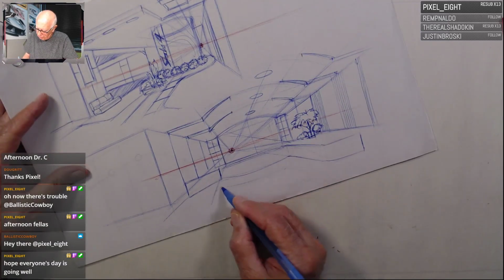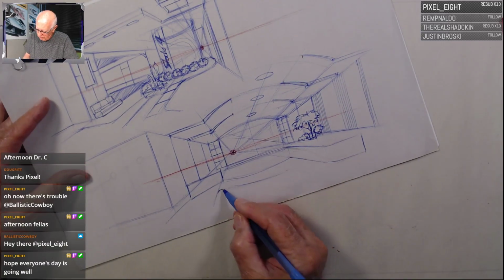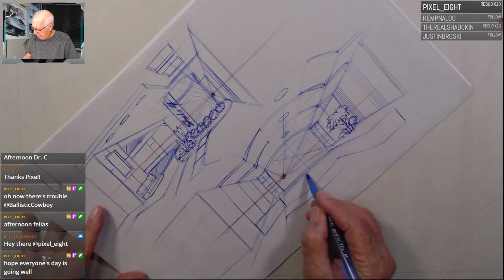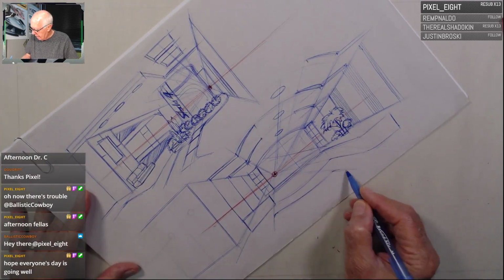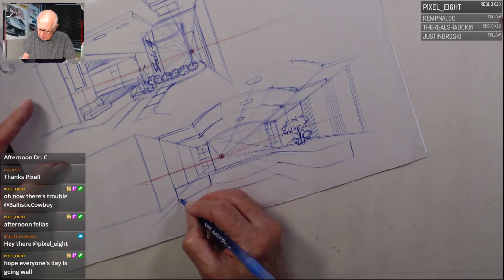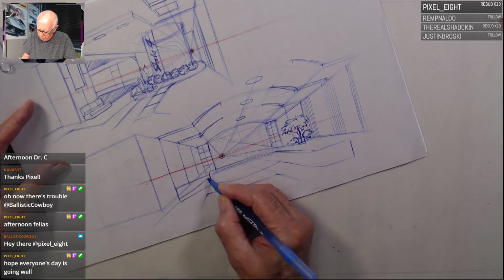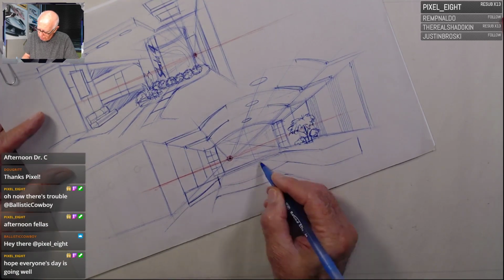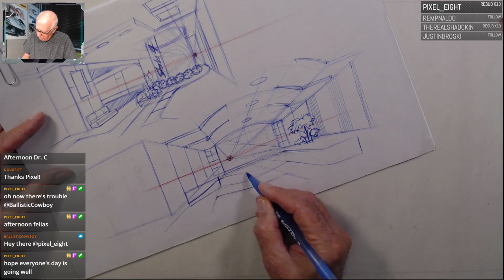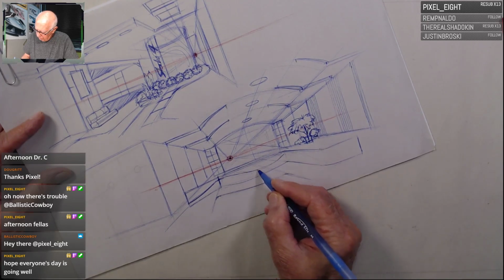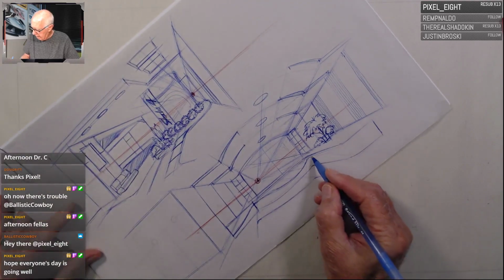So let's finish off the floor surface here into the entryway. Let's take it back to VP. Open that up. Now let's go back in and get a little more organic with this guy. Let's put some shape into this thing.